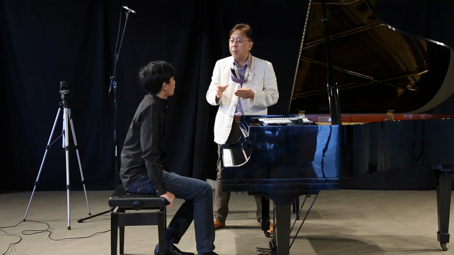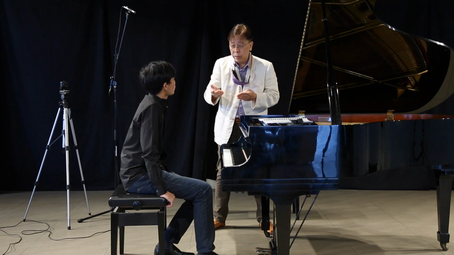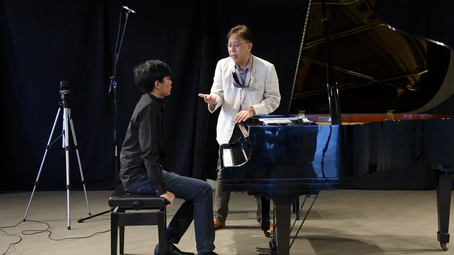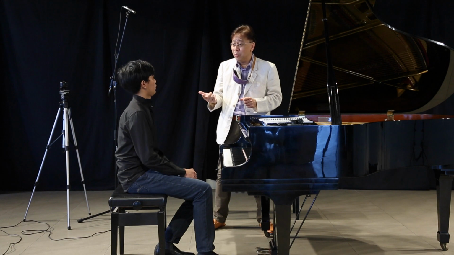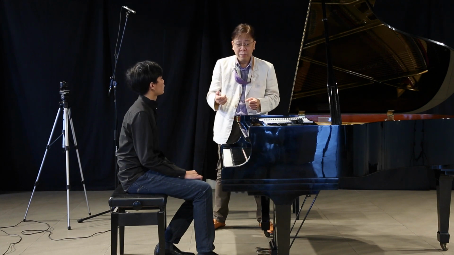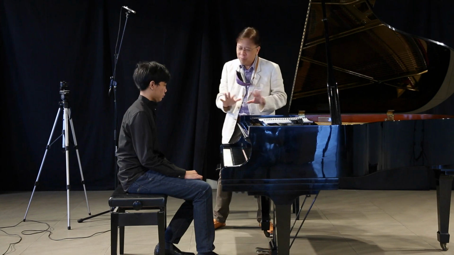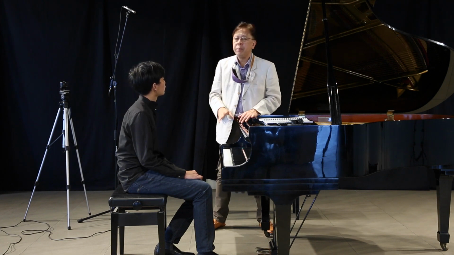I start putting pedal to color. Like, there's not only one kind of blue, right? There are many kinds of blue. Sky blue, there's dark blue, there's midnight blue, right? That's what the pedal does.